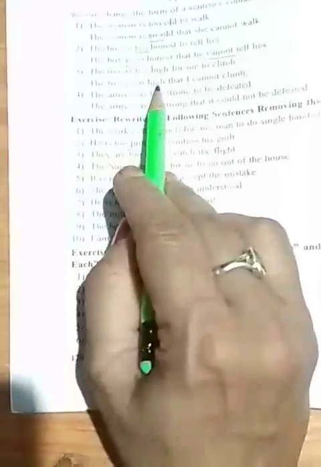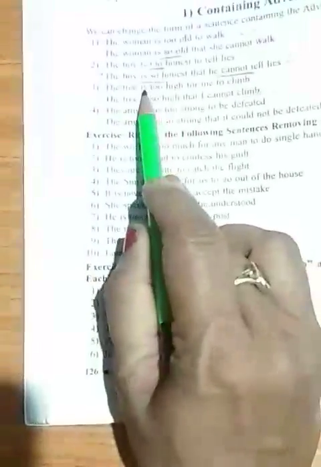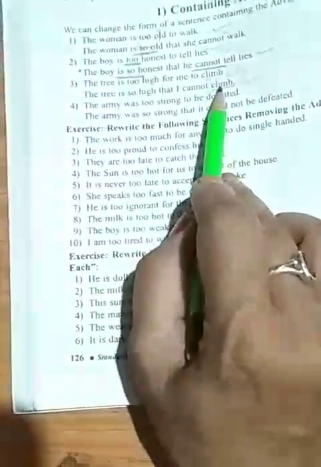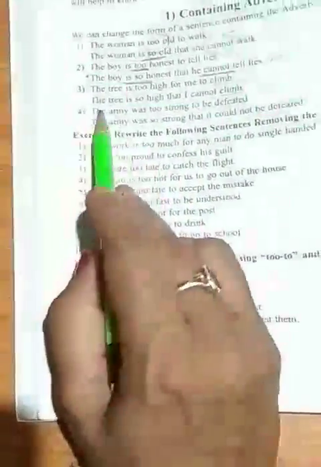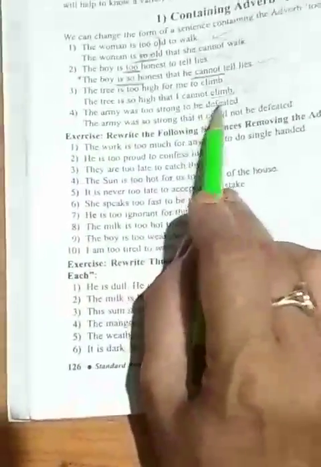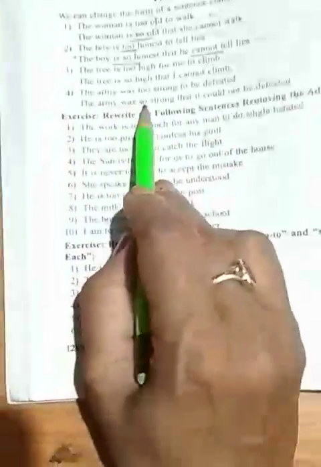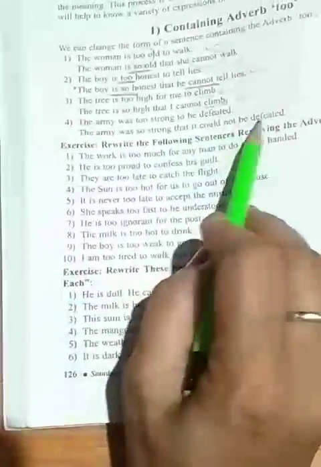The meaning has not changed, but when we remove "too", we have to add "so" and "cannot" and make it a negative sentence, but the meaning should not change. The army was too strong to be defeated. The army was so strong that it cannot be defeated. In the same way, "so" and "cannot".